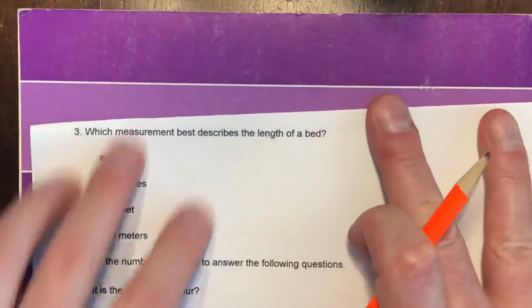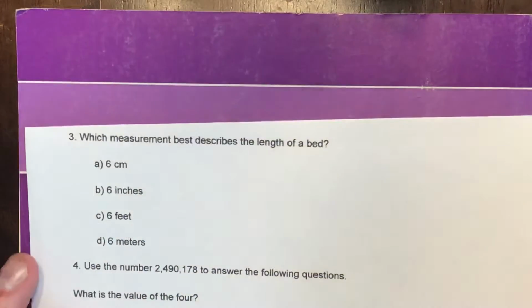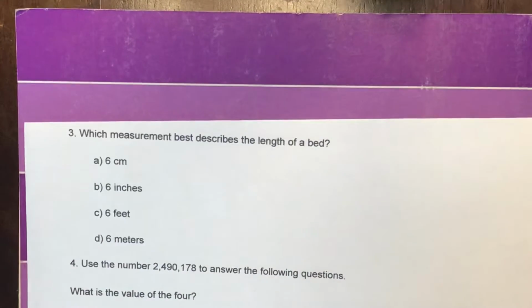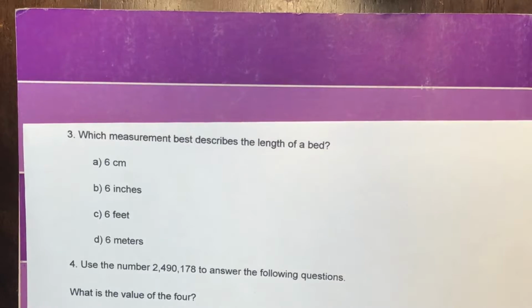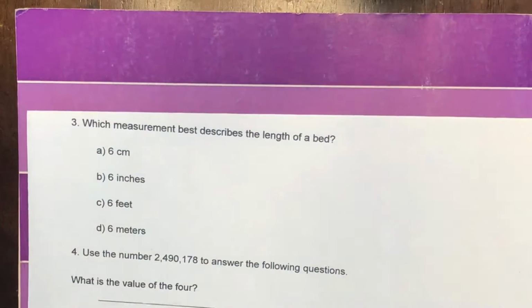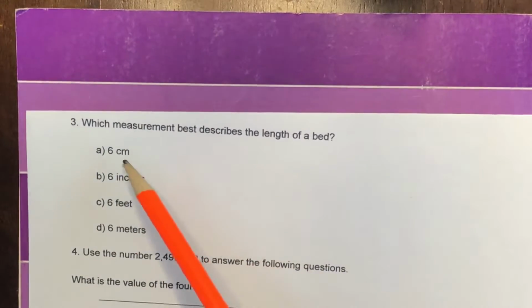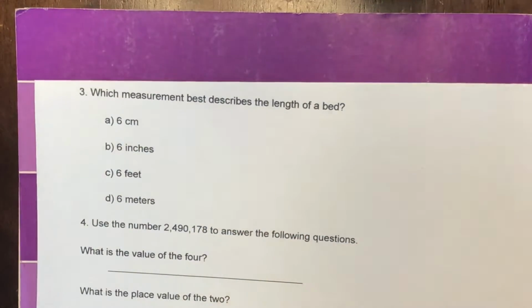Good. Let's move on to a measurement question now. Question 3 says the following things. I'll try that again. Which measurement best describes the length of a bed? Is it 6 centimeters, 6 inches, 6 feet, or 6 meters? The number doesn't change. It's really a question asking you about what you know about the units. So go ahead and smash the pause button right now, friends. Mark your answer on your page. Hit the pause button now.